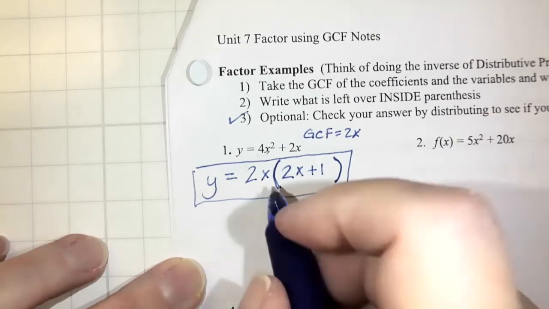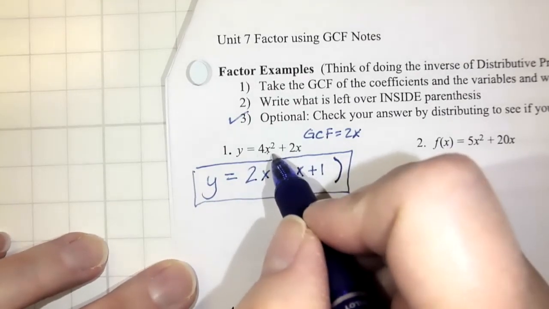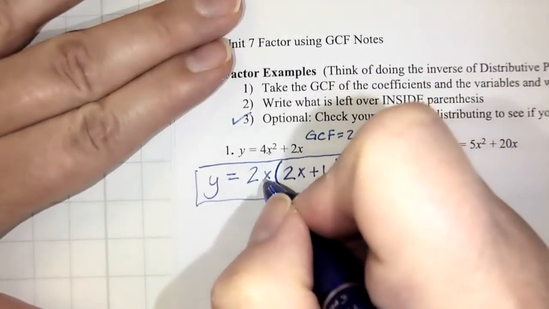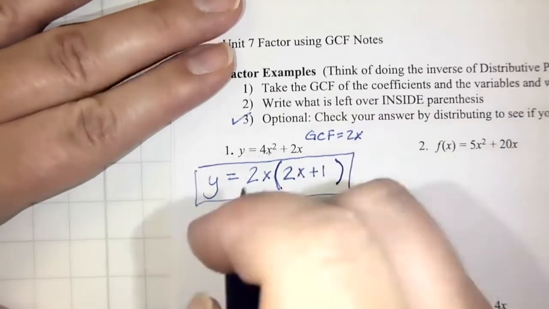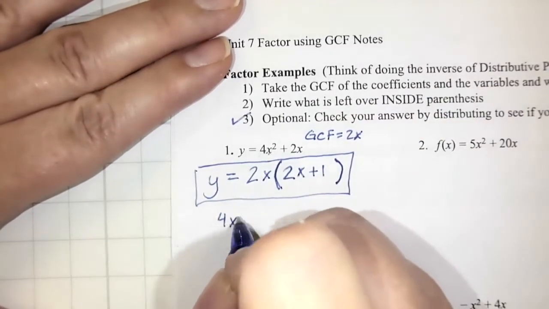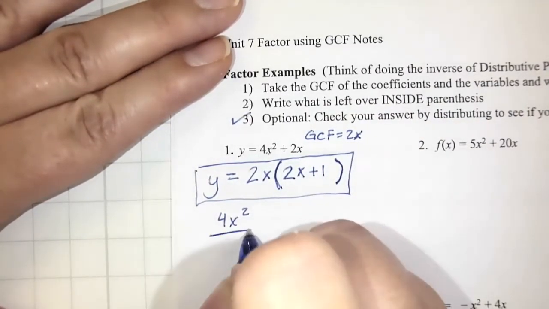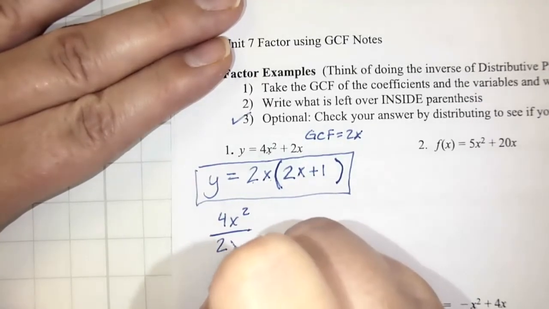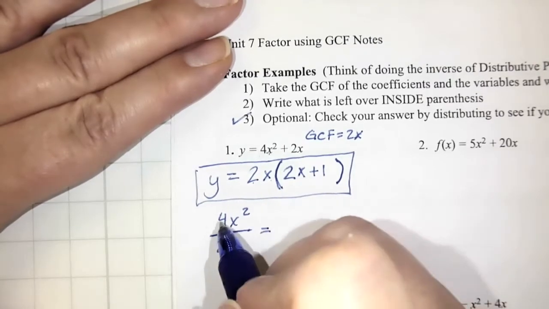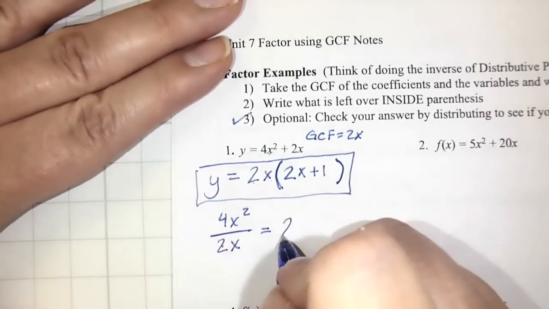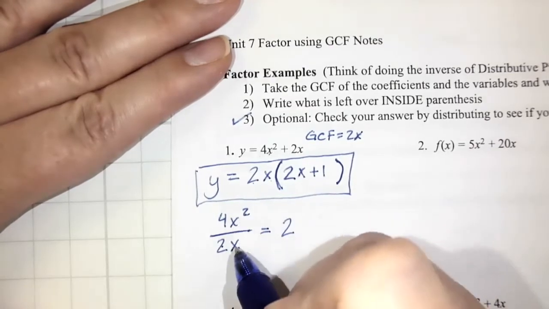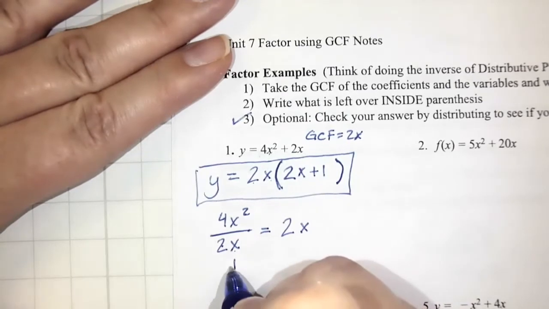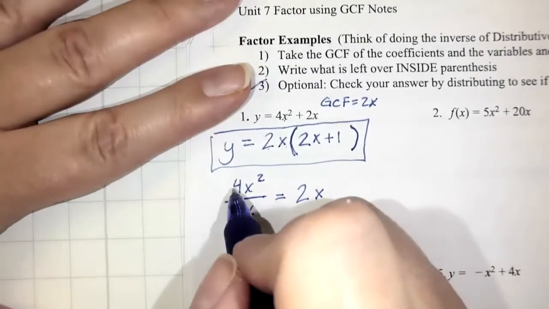So let's talk about dividing with exponents. So when I have 4x squared and I factored out, or divided out, a 2x, really what I had was 4x squared, and I divided it by 2x because I factored out a 2x. So I'm dividing by 2x. Okay, well, what's 4 divided by 2? 2. What's x squared divided by x? And that's x. So let's break that down even more to the smallest level.